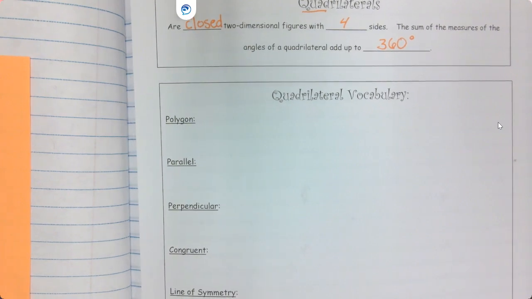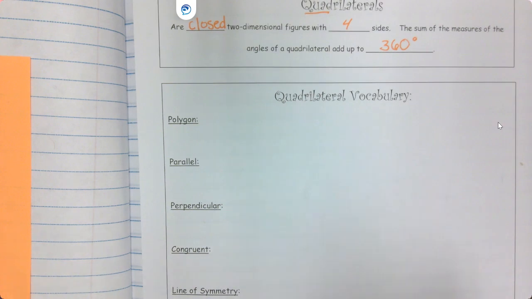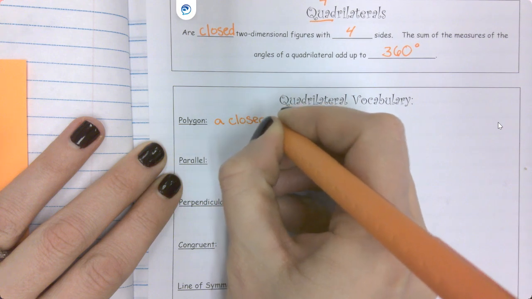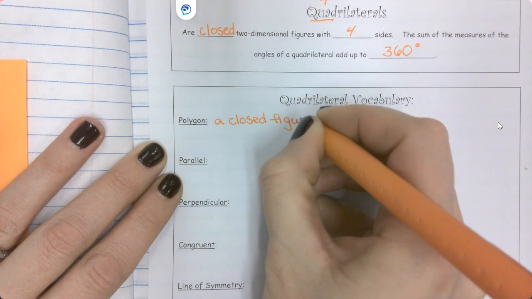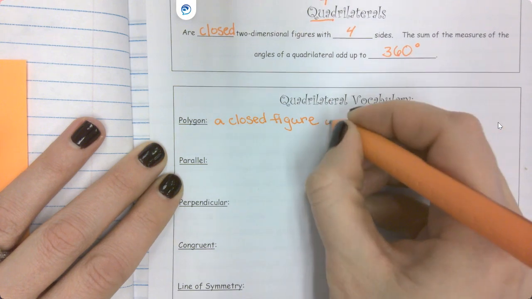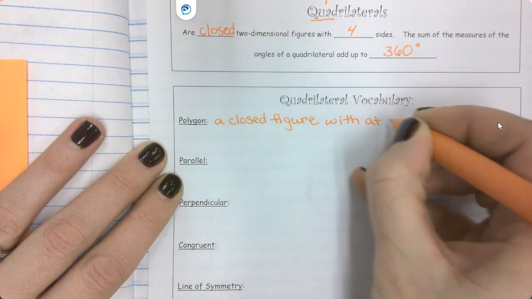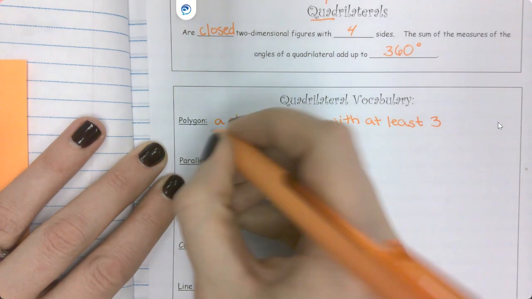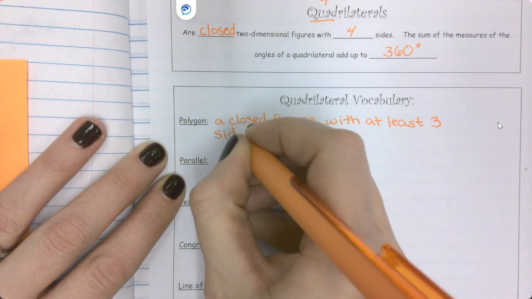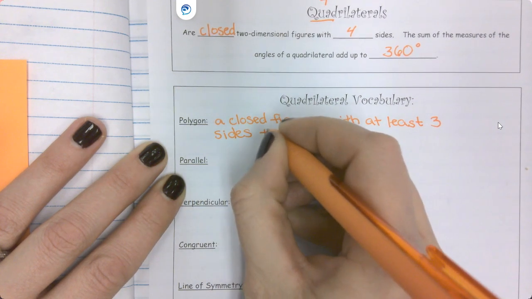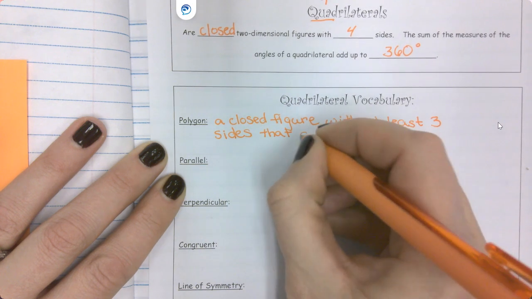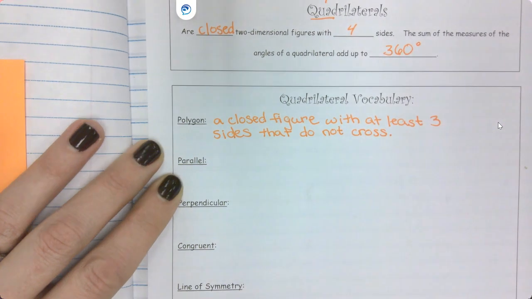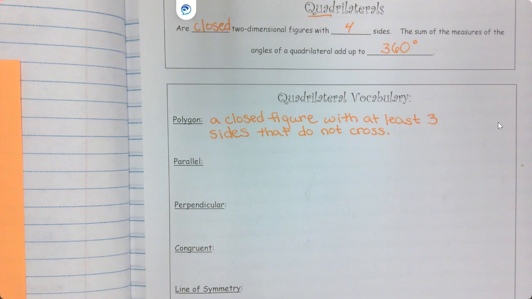So a polygon. A polygon is basically a shape. Again, it is a closed figure with at least 3 sides. It would have to have 3 sides or it could not be a closed figure, and the sides do not cross. So it has to have at least 3 sides, it's a closed figure, and the sides do not cross each other.